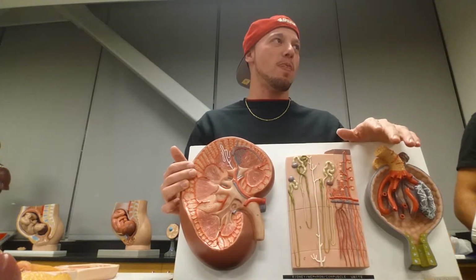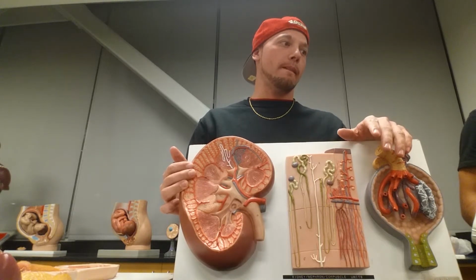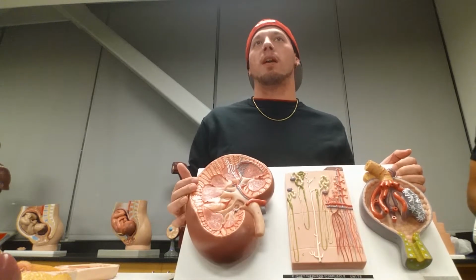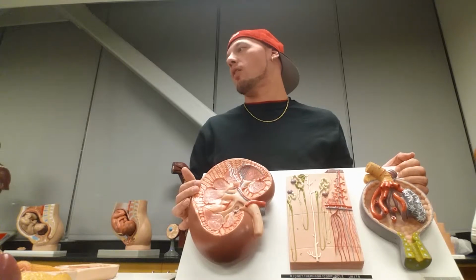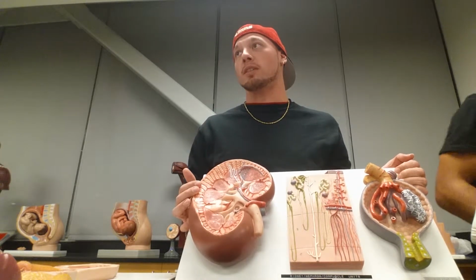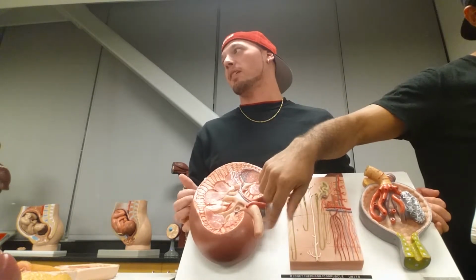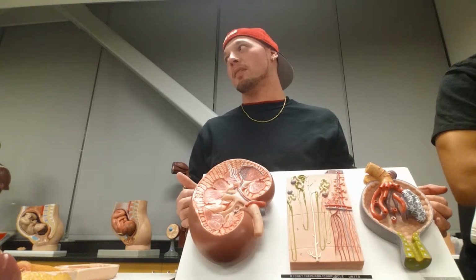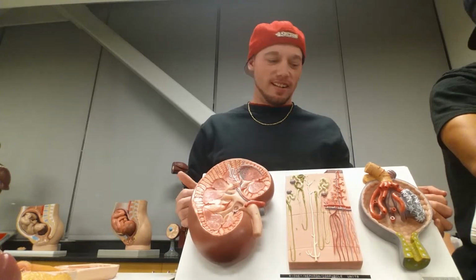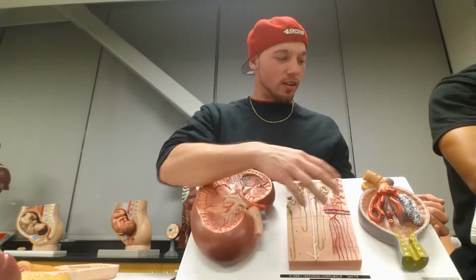It's easy to remember for minor and major calyx, you just use passageway. We won't go in order of the sheet, but I'm going to finish going over this model. It's time to pull out your paper.